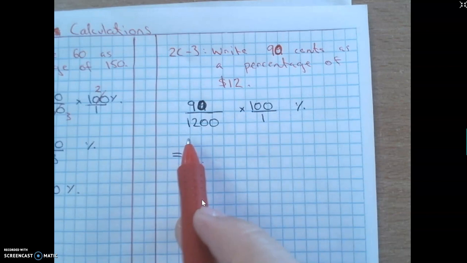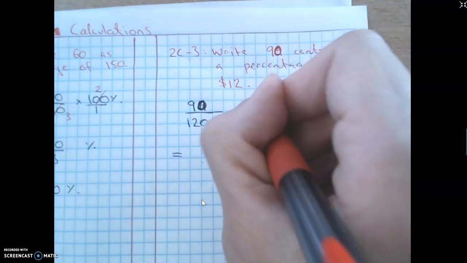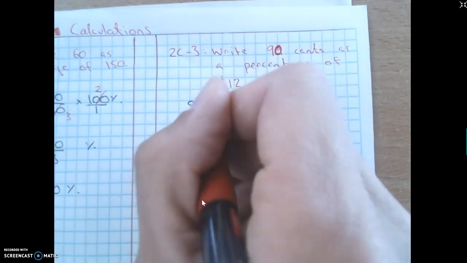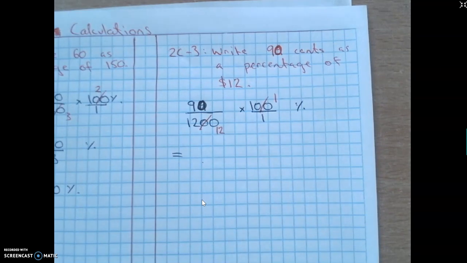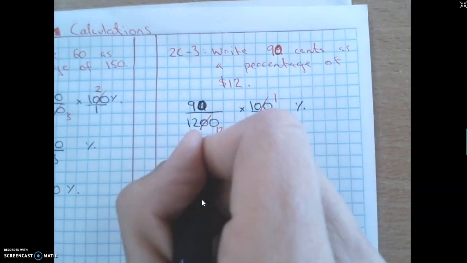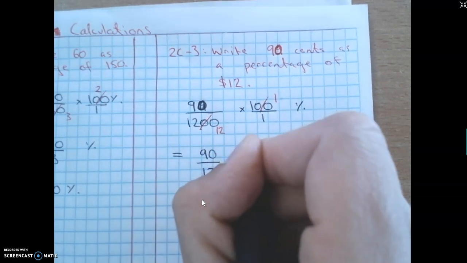So straight away, I can see that if I divide each of those by 100, this will become 1, and this will become 12. So we have 90 over 12 times 1%.